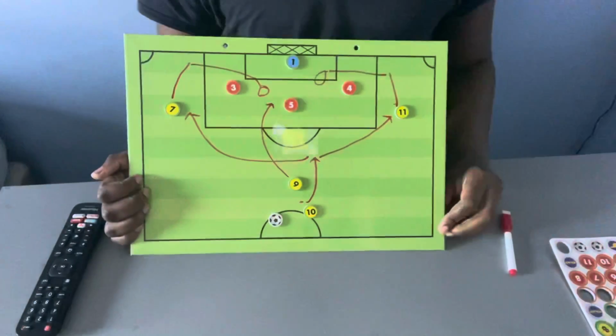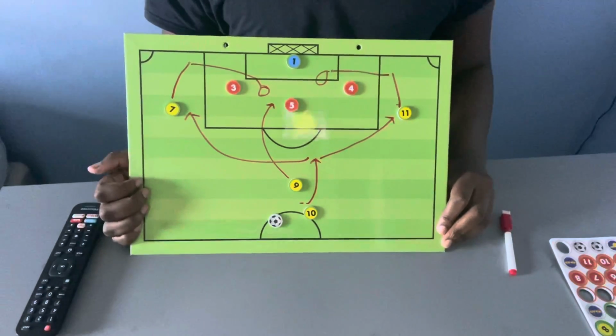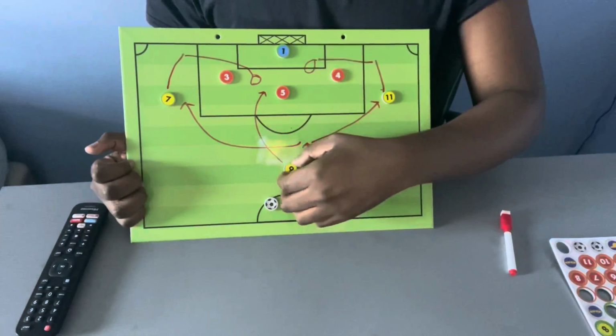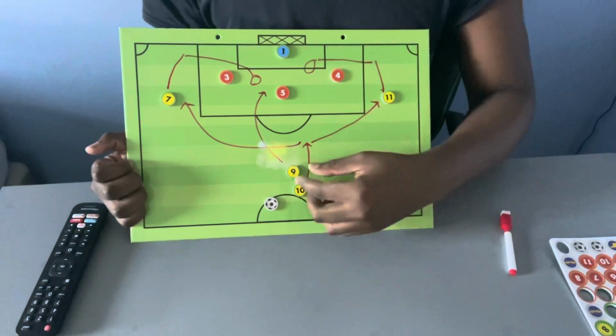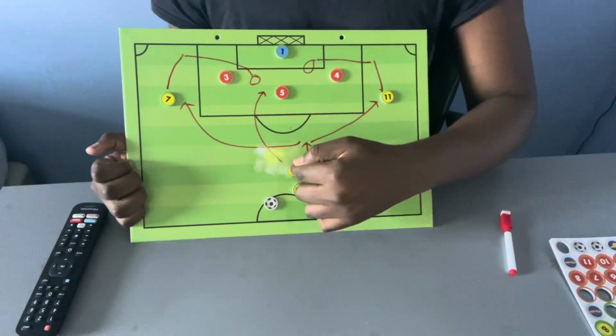So now we move on to the main activity of the session, which is focusing on creating different types of chances and finishing them with different types of finishes. So in this drill, we have our number 9 and our number 10 lined up at the back. This is going to be the creative player, and this is going to be the goal scorer.